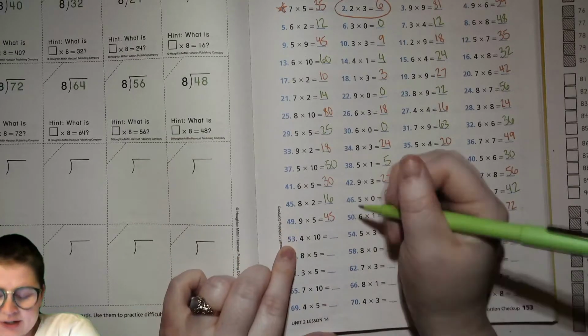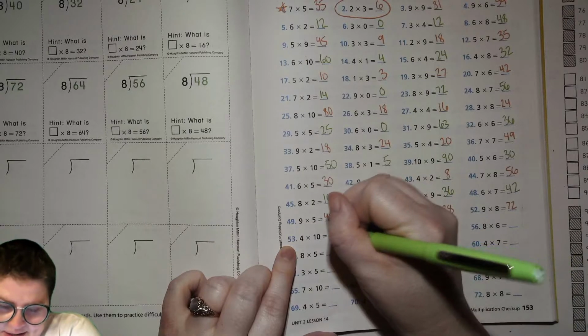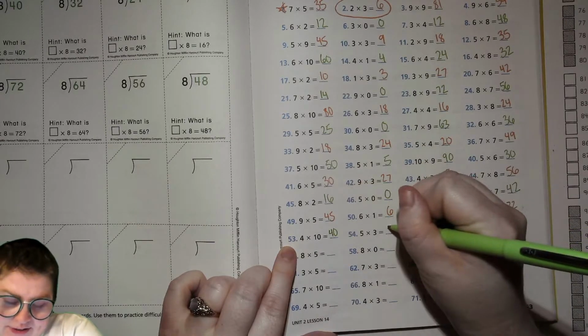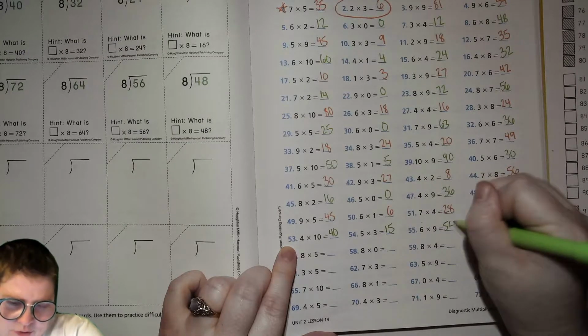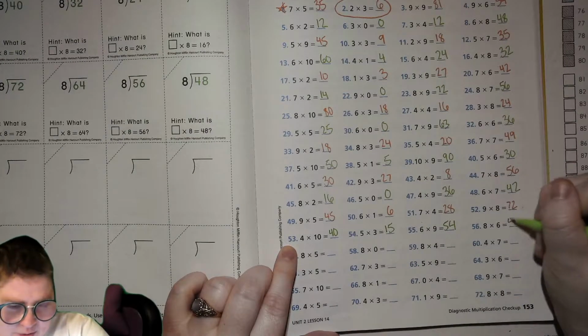Next row, here we go. 4 times 10, 40. 5 times 3, 15. 6 times 9, 54. 8 times 6, 48.